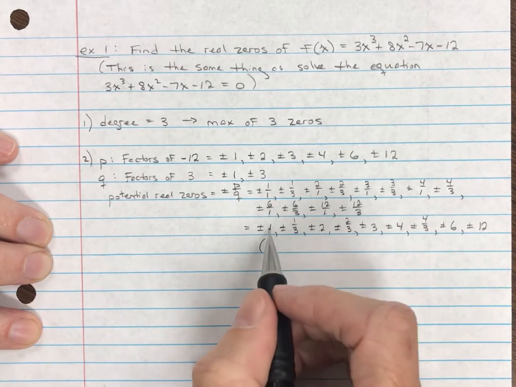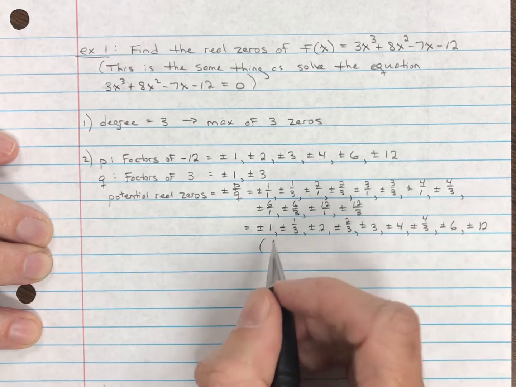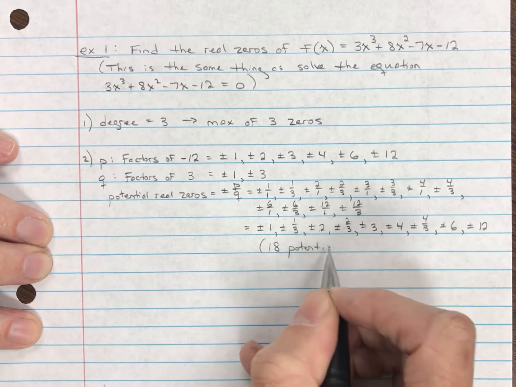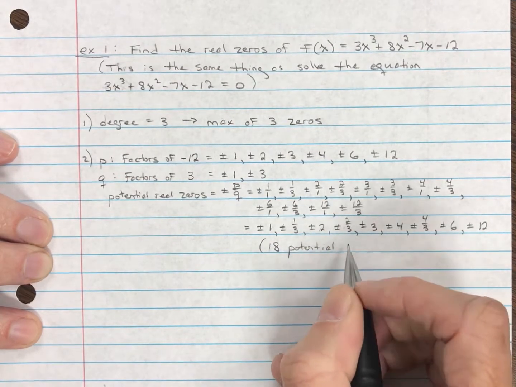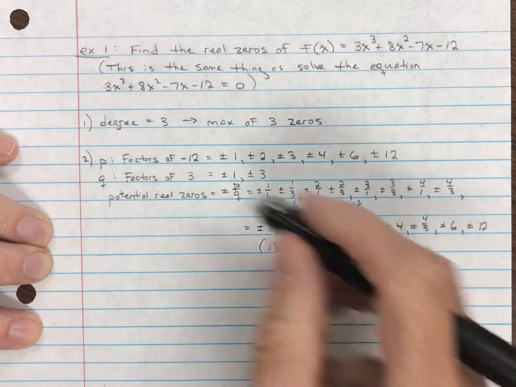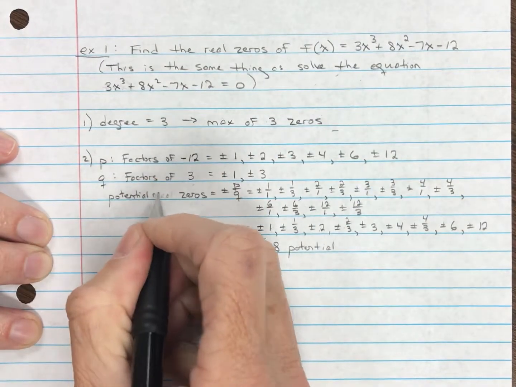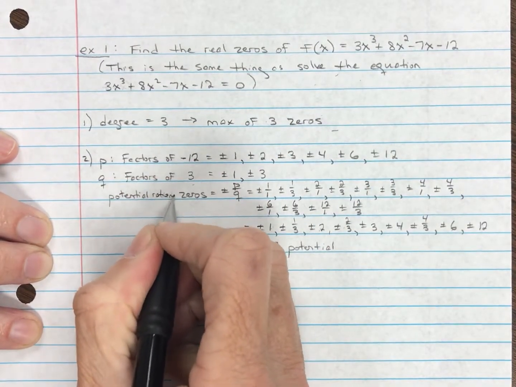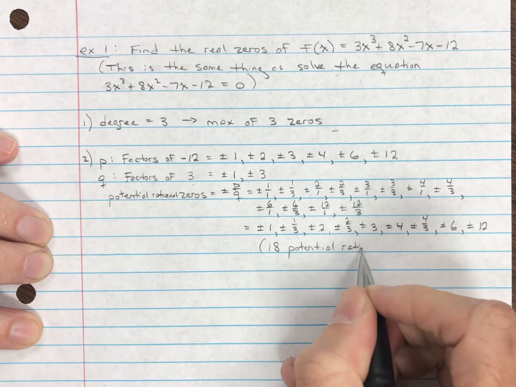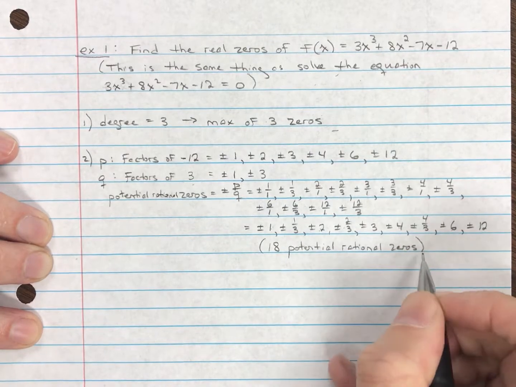We have how many? 2, 4, 6, 8, 10, 12, 14, 16, 18 potential rational zeros. They're potential rational, not real. Sorry about that. I made a mistake here. These are 18 potential rational zeros, not real. I made a mistake there.